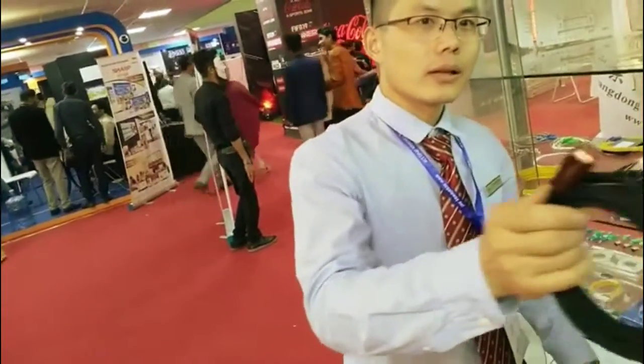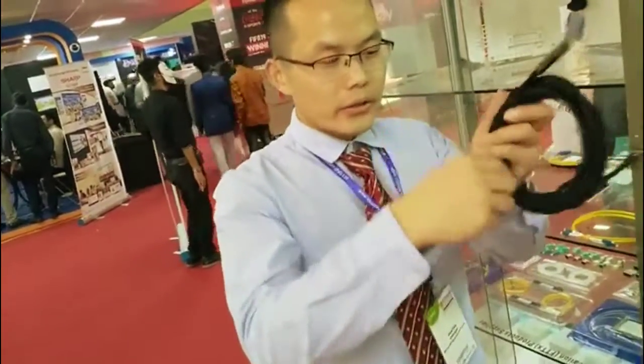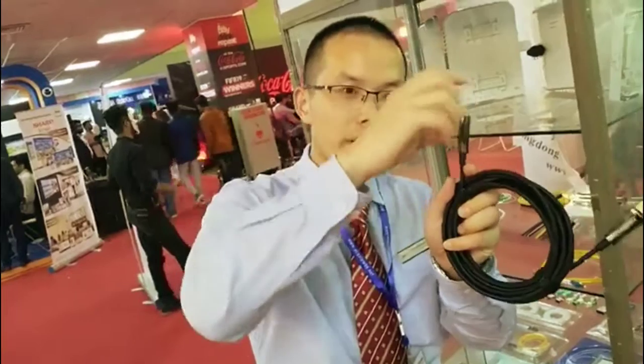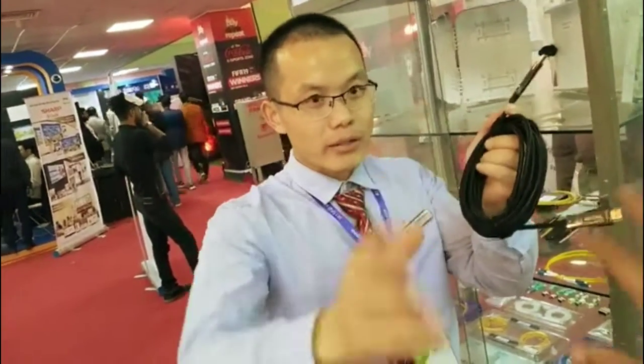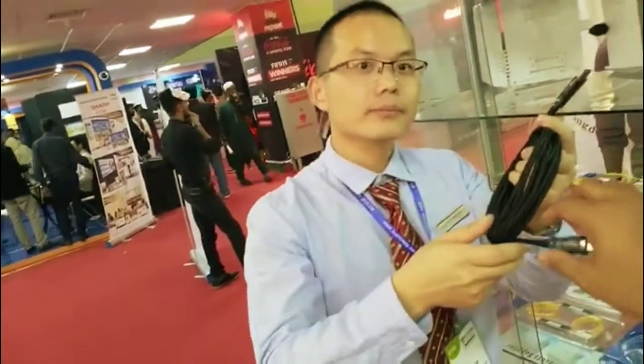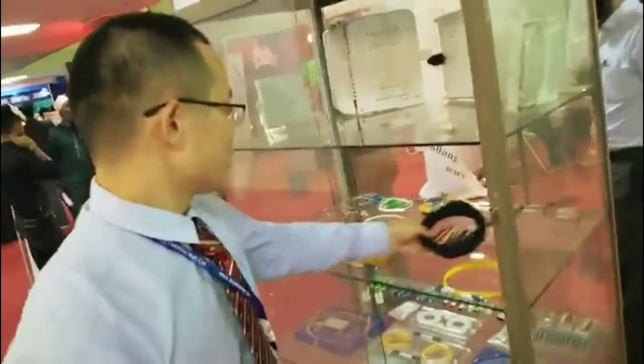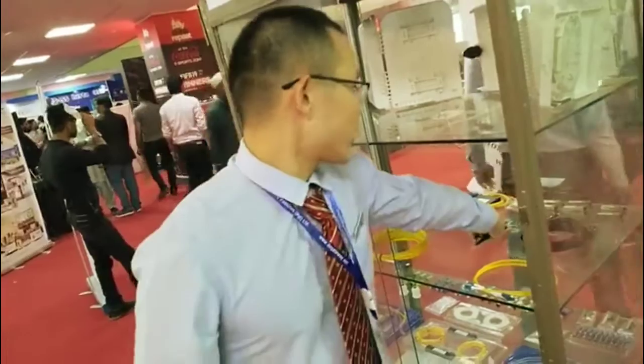Is it a fiber? This is fiber. This is for electric. So it's a converter between optical fiber and electrical, electric to fiber. Yes, right. And this is cable.